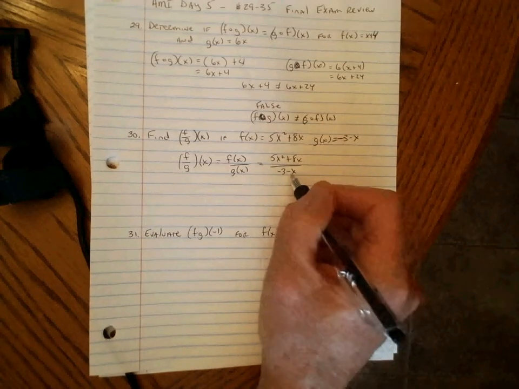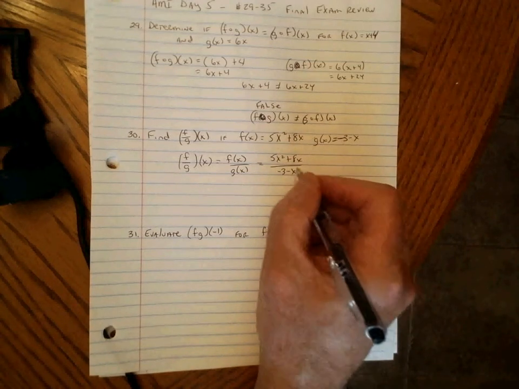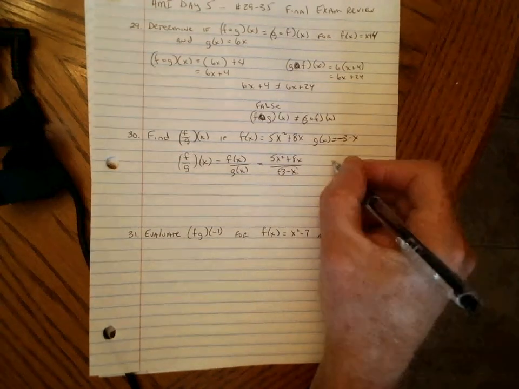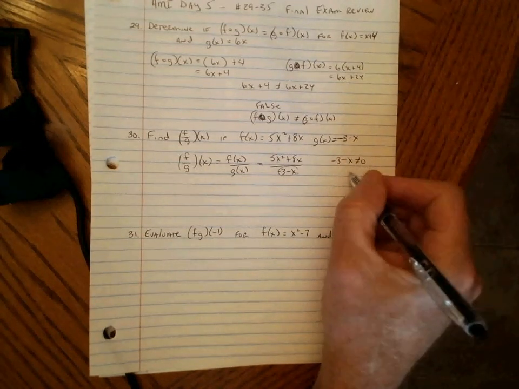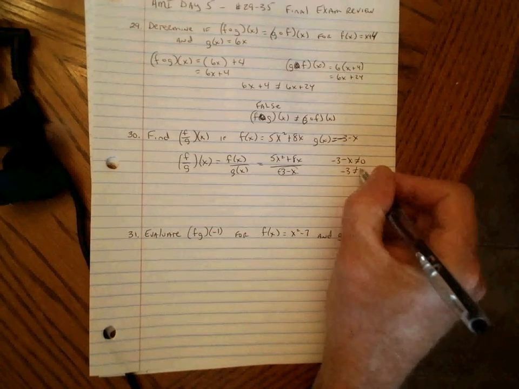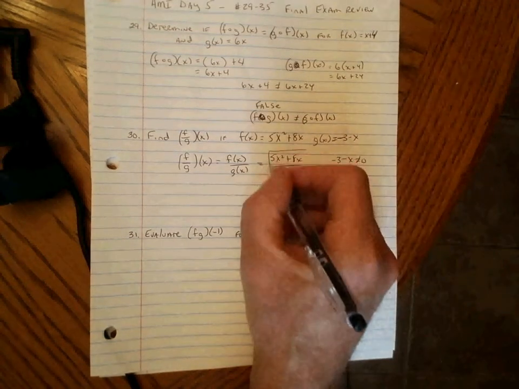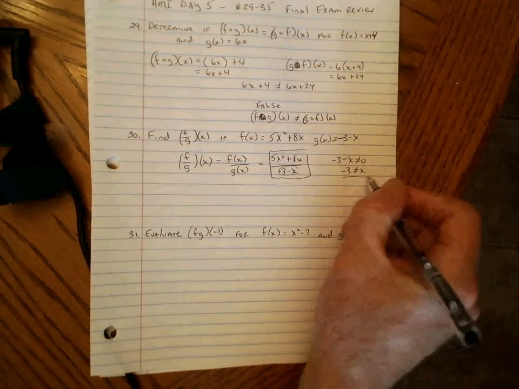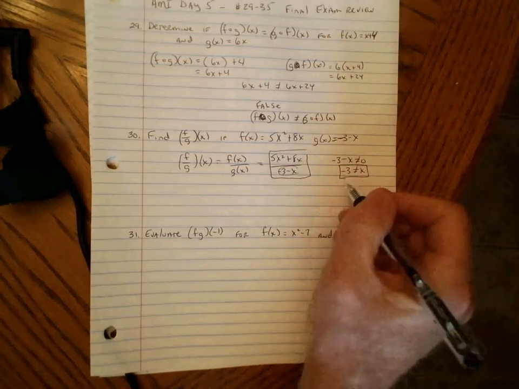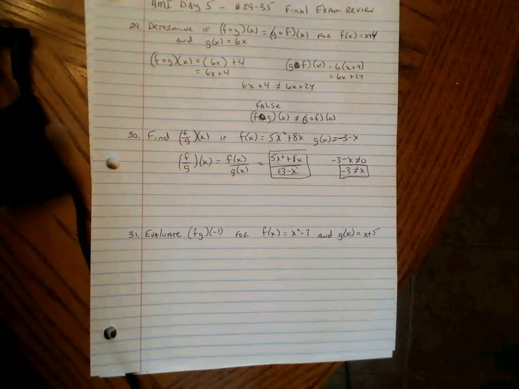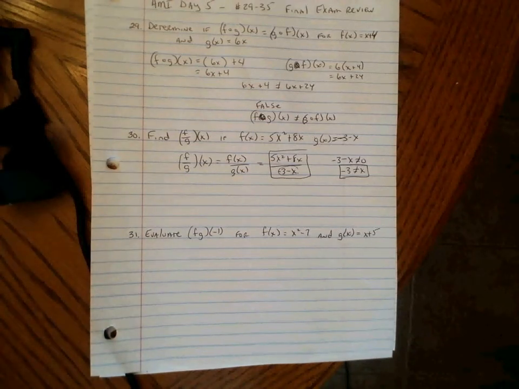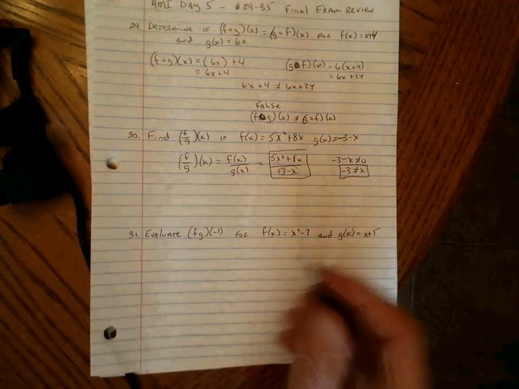We do have to understand, though, that the denominator cannot equal 0, so negative 3 minus x cannot equal 0. When I add x to both sides, I get negative 3 is not equal to x. So this is the answer as long as x is not equal to negative 3, because we can't divide by 0. That answer on your review is answer D.